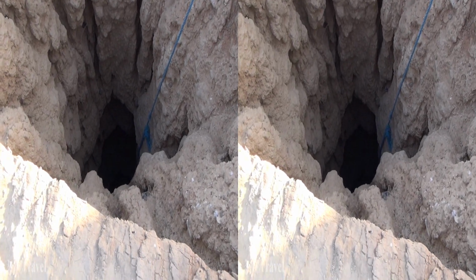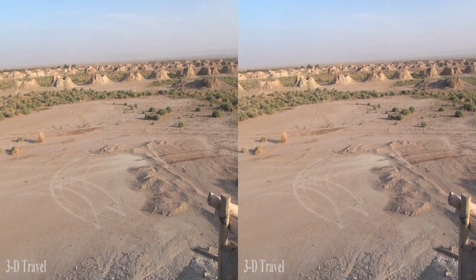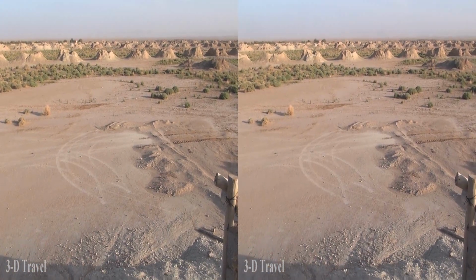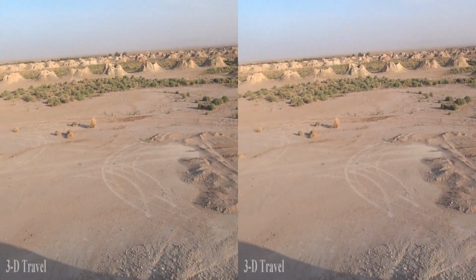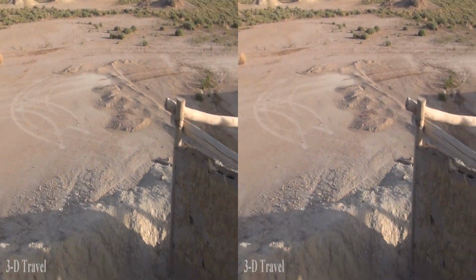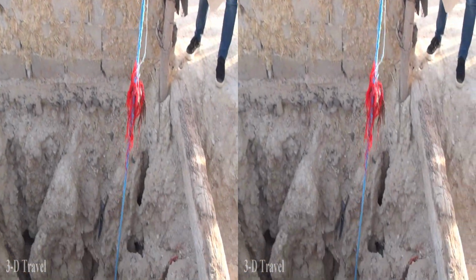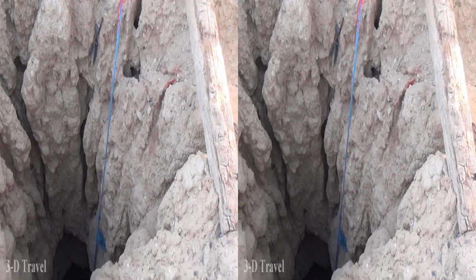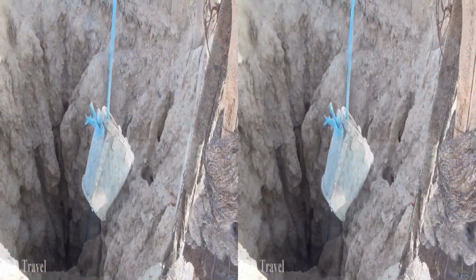Who did the work? Everyone that owned property had to send a worker to dig. How old is this? It goes back to the 11th century. The canal, they started using it since the 11th century.